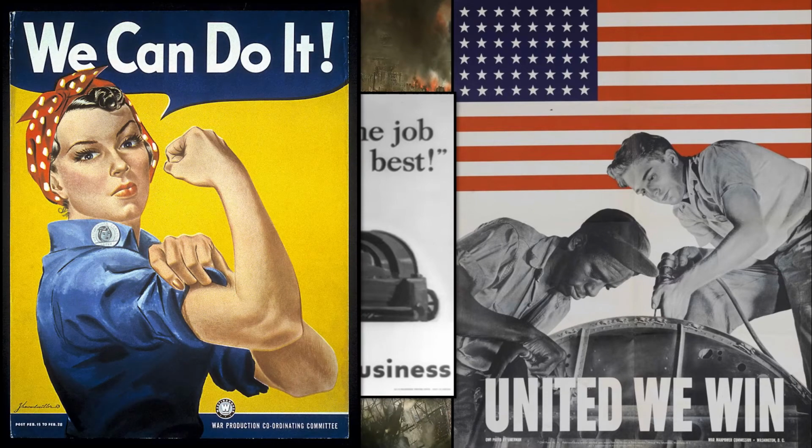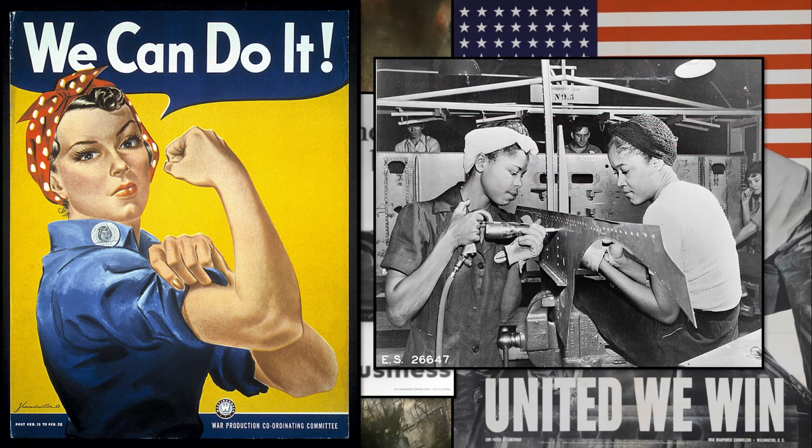Government propaganda like the iconic Rosie the Riveter was used to get more women into critical war-related jobs at the beginning of the war, but by the end of the war, the goal was to get the women to give up those jobs and drop out of the workforce so there would be more jobs for the men returning from the front. However, the world wars had a cumulative and lasting impact on the women's movement.